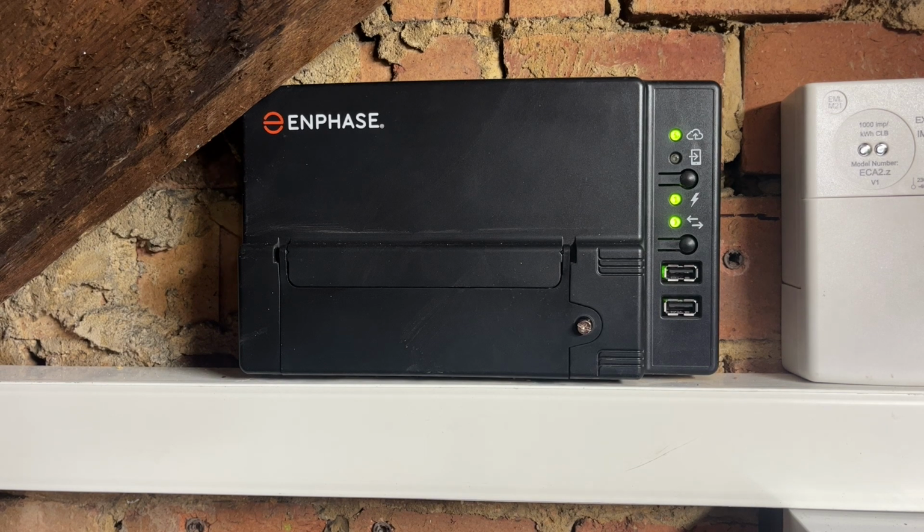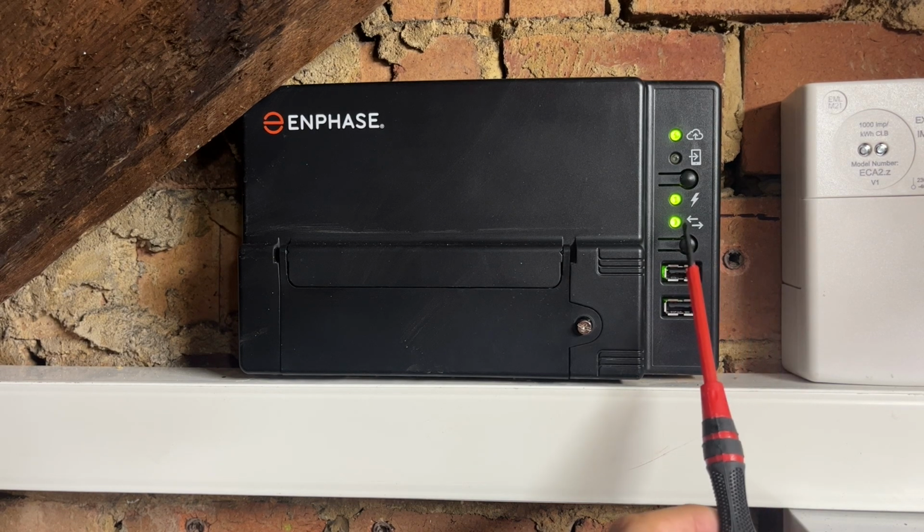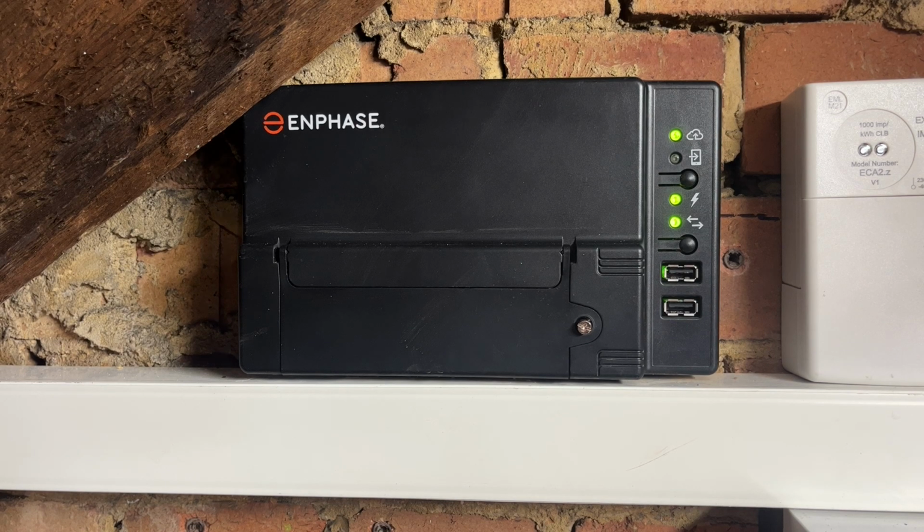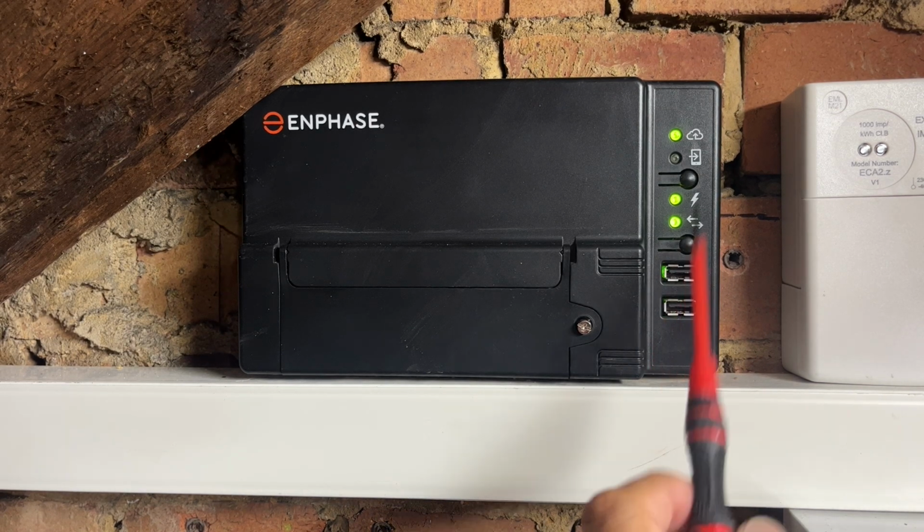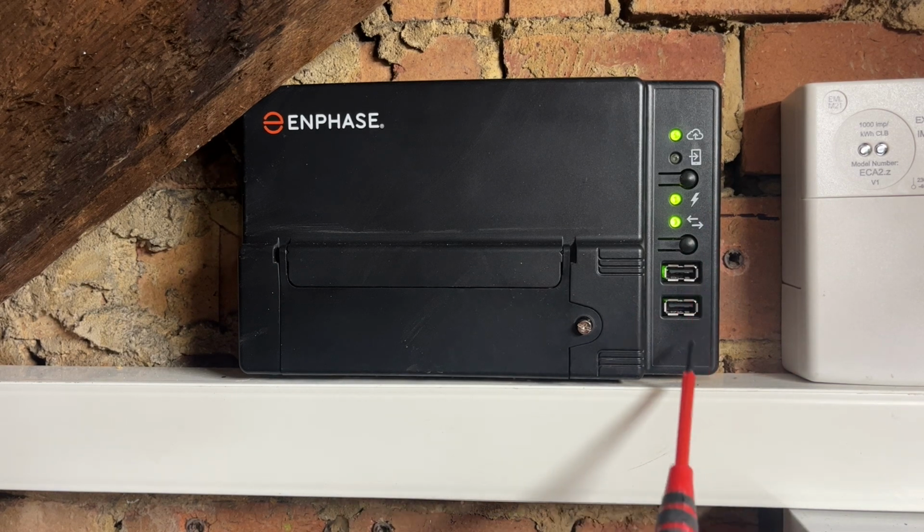You could see earlier on in the video that that was red, so there's obviously a blip or the power's unstable or something, but you can see it's gone back to green by itself. And then the last light is there just to show it's communicating properly with the various microinverters. I don't know what this additional button does. And then finally, there's two USB ports here. I presume this is for diagnostics, in the event that you need to plug in a laptop directly because it's not communicating via Wi-Fi, something like that.